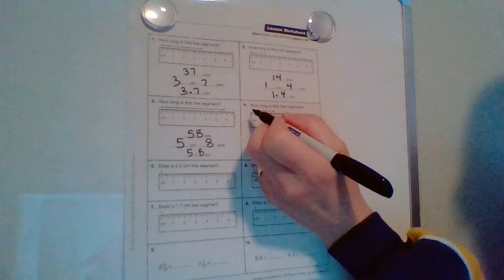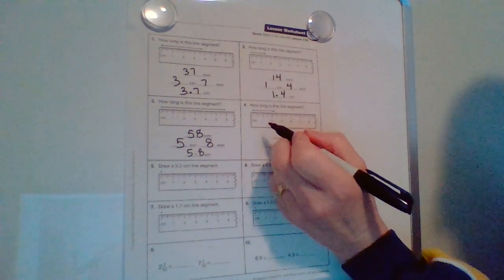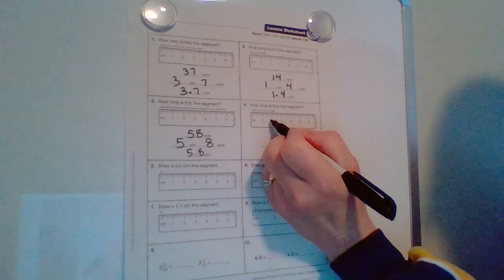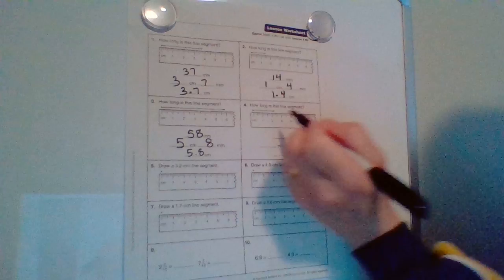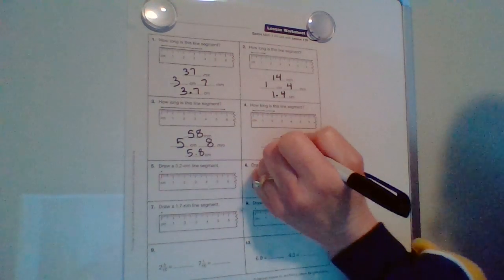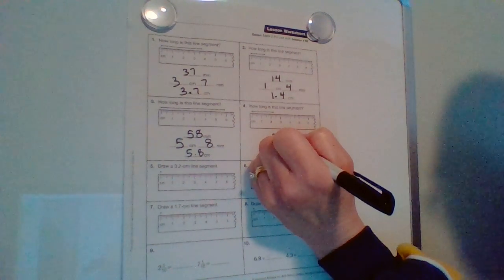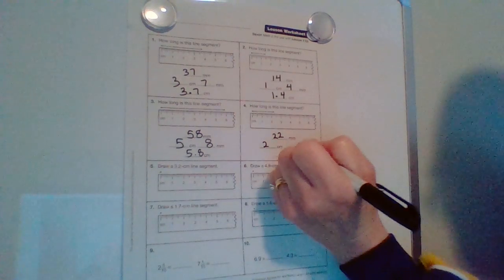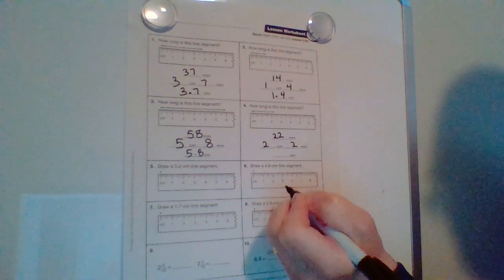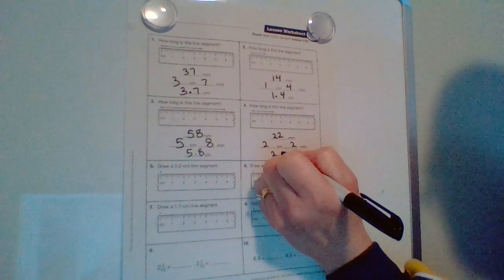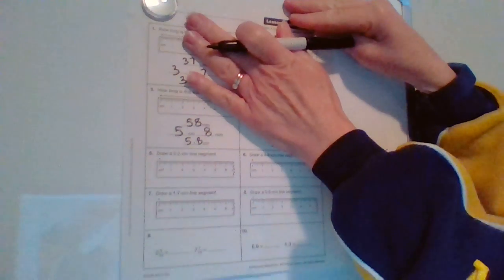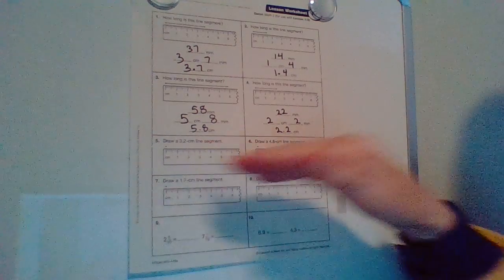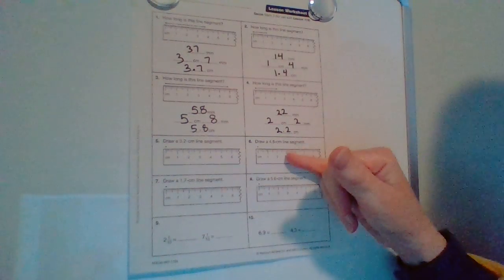Okay, let's do the next one. How long is this line segment? Okay, well, it looks like it's 20 something, 21, 22. It is 22 millimeters, which is 2 centimeters and 2 millimeters, or 2.2 centimeters.